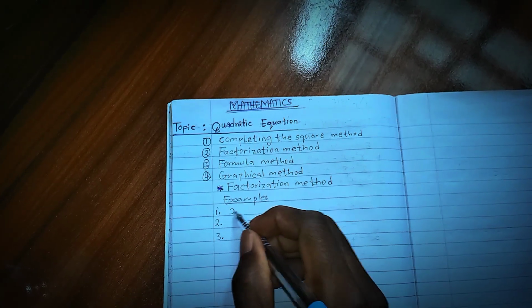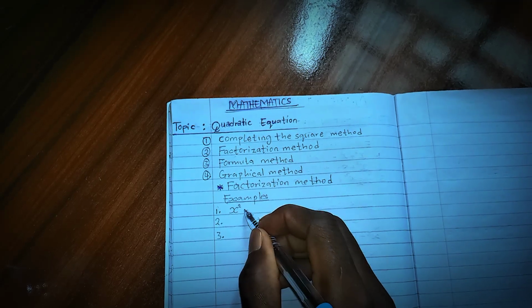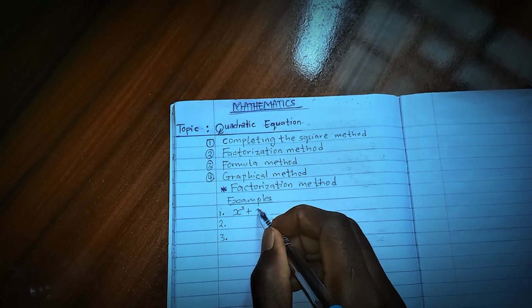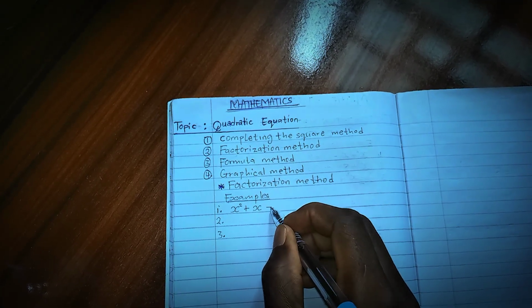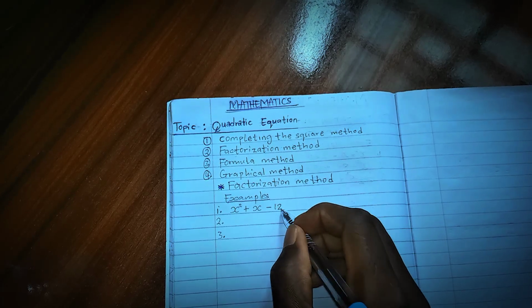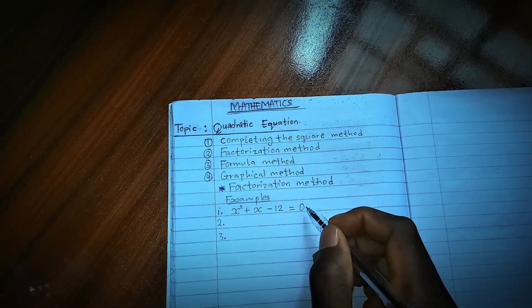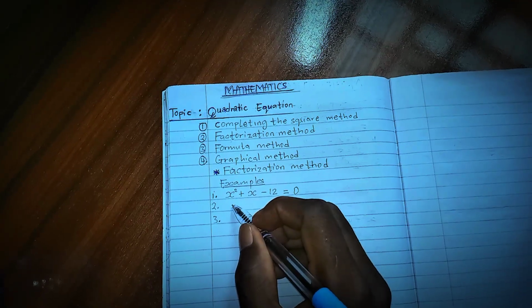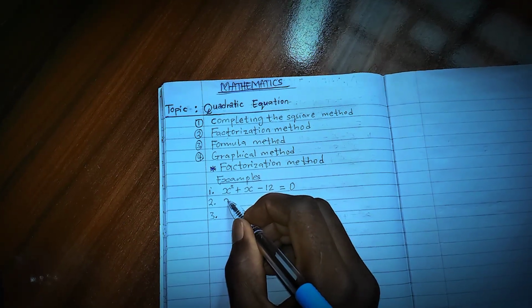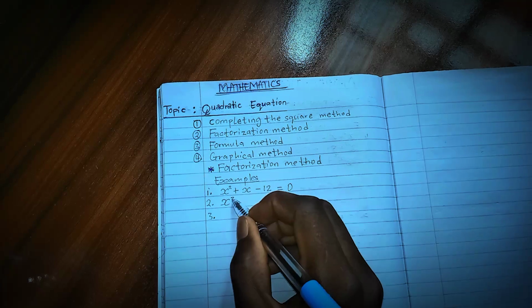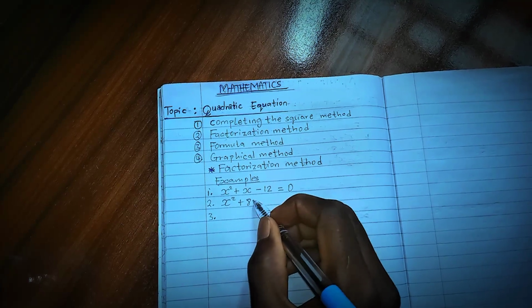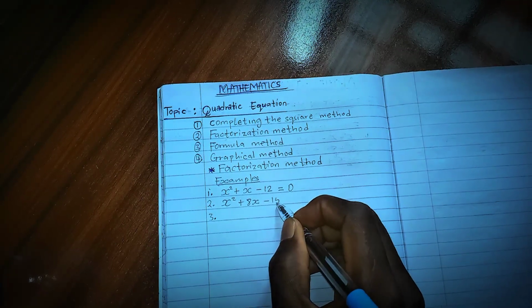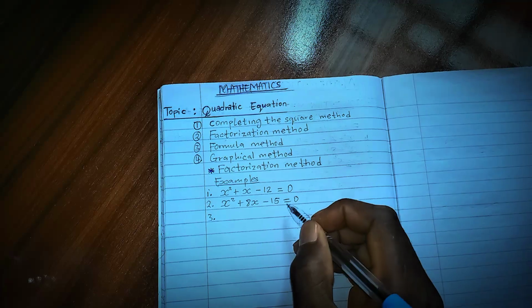First, let's say x squared plus x minus 12 equal to 0. And the second we have x squared plus 8x minus 15 equal to 0.